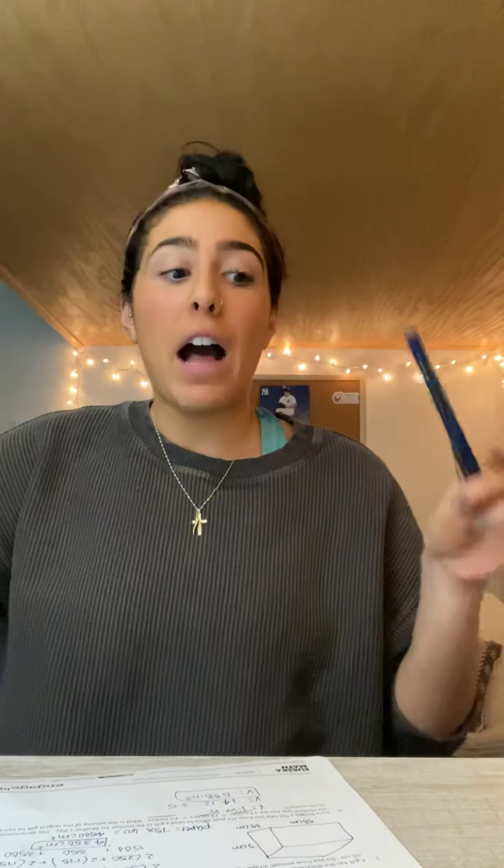Remember, I know we keep on going between volume and surface area. Your labels for volume are always going to be cubed, and for surface area, they're going to be squared. So remember that. Try not to get too confused. I know it can get a bit confusing with all the formulas.